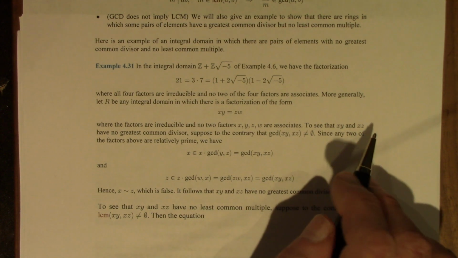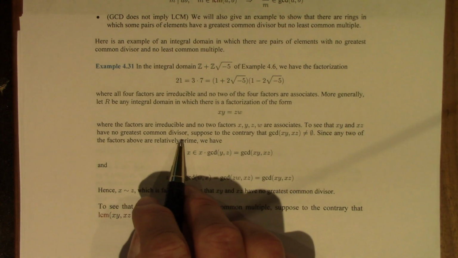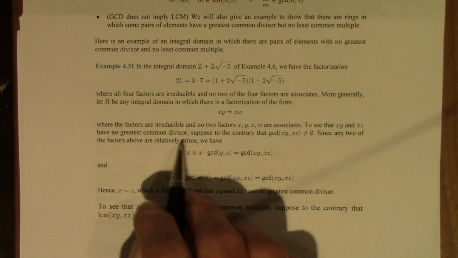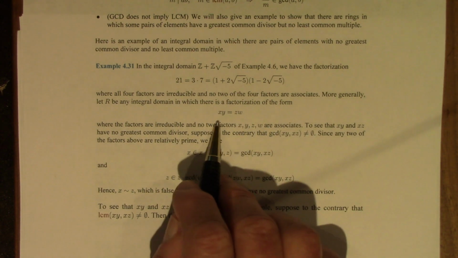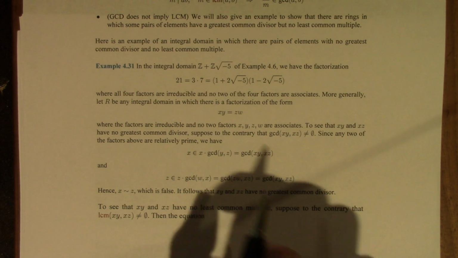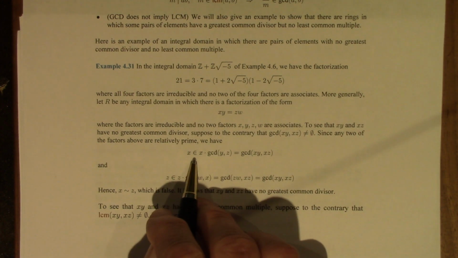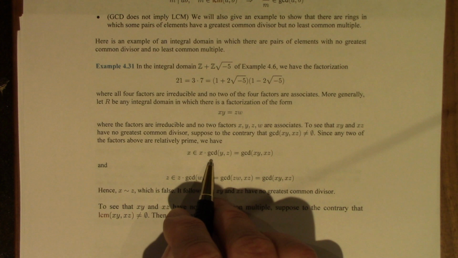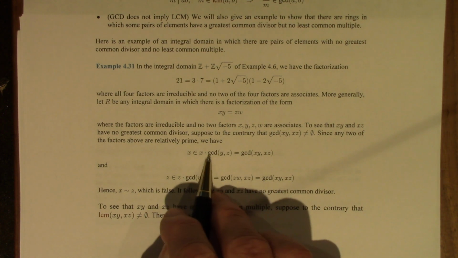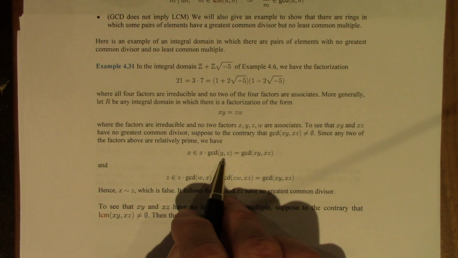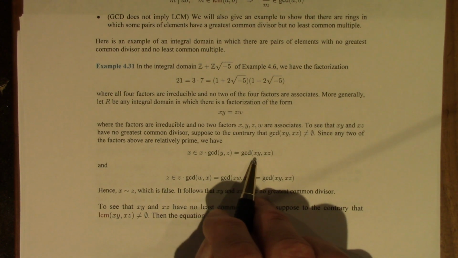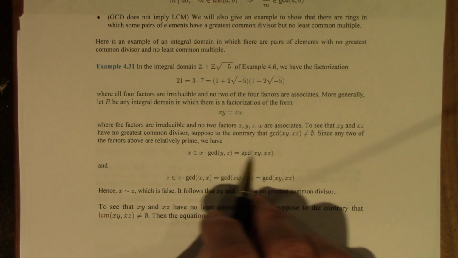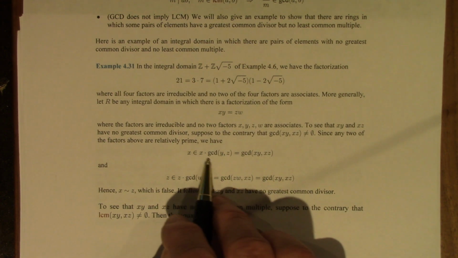To see that xy and xz have no greatest common divisor, suppose to the contrary that this set is non-empty. Since any two of these four factors are relatively prime, we can write x is contained in the set x times GCD of yz. This is the units, contains the element 1, and if we're assuming this is non-empty, we have our nice formula, x goes inside.